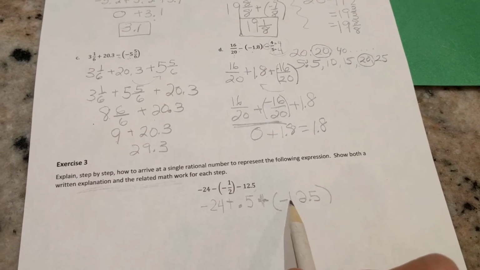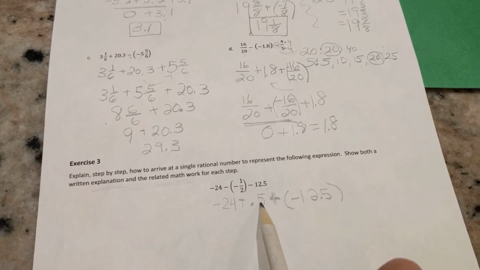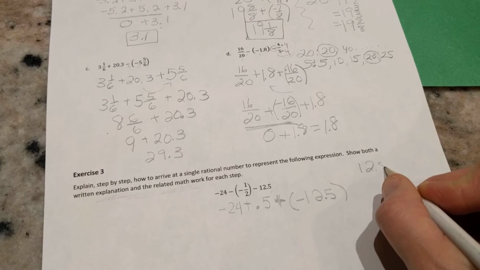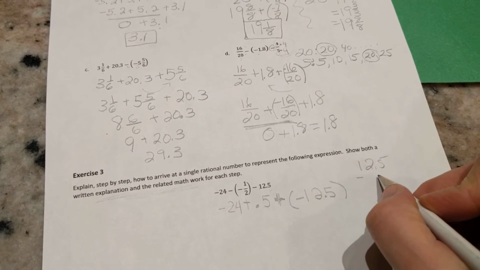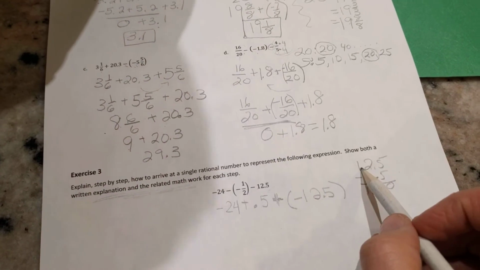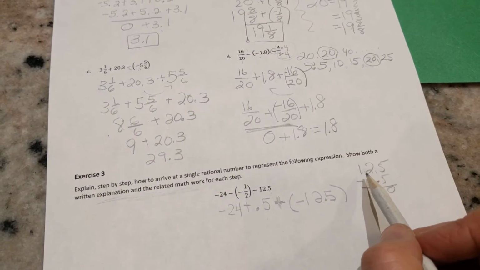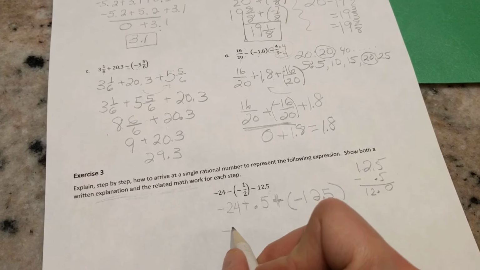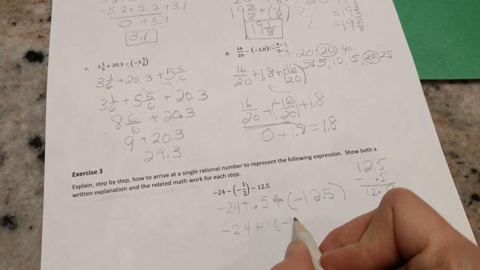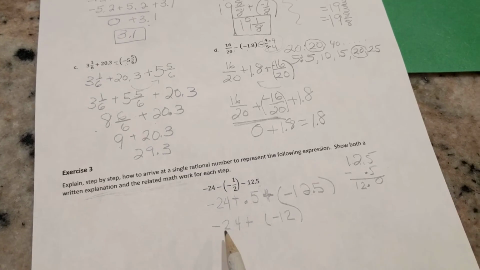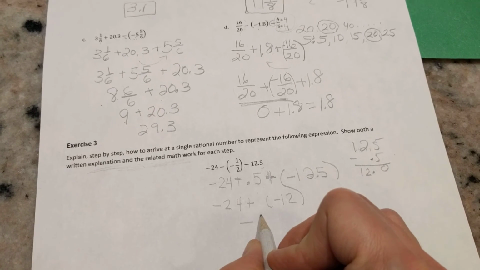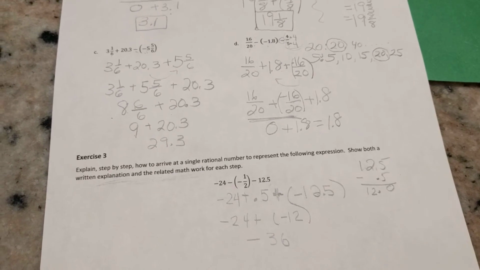So I'm going to deal with these two first. So you owe $12.50. You pay 50 cents. So since the signs are different, you're really going to subtract these. You don't have to write what I'm doing up here. So 12.50 minus 0.50 is 12. Since that's the bigger absolute value, you keep the original sign. So negative 24 plus negative 12. Wow, it looks so easy. Since the signs are the same, you're going to add and keep the common sign. And there you have it.